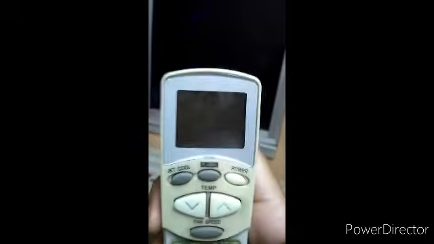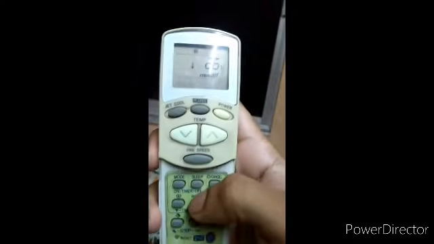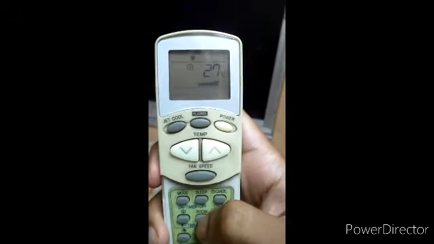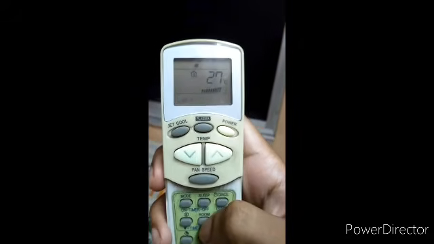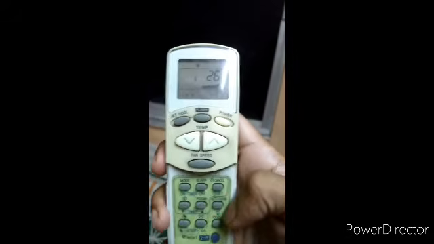Now I am going to show you how to see the room temperature. It is actually a thermometer built into that remote, so it can sense the room temperature, as you can see here.